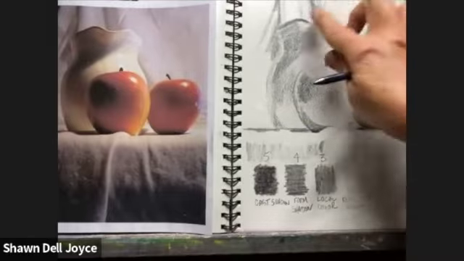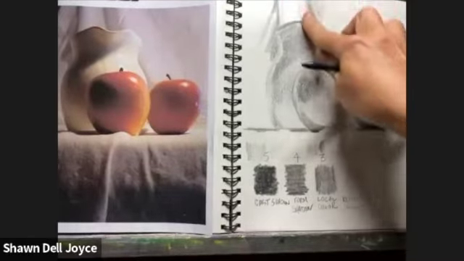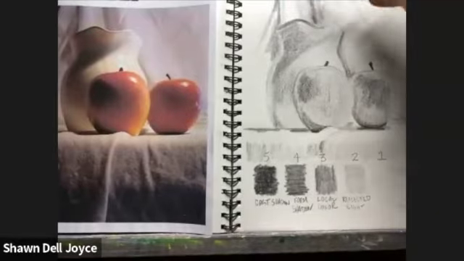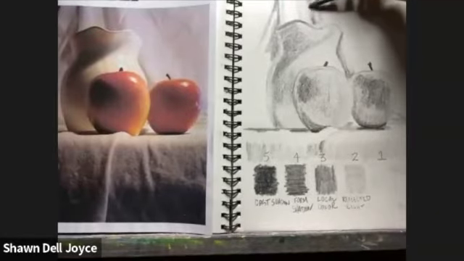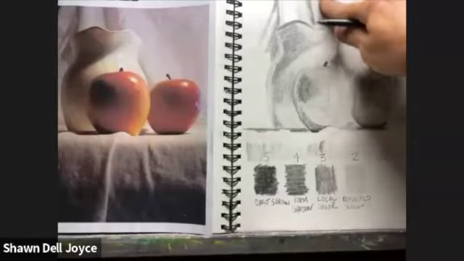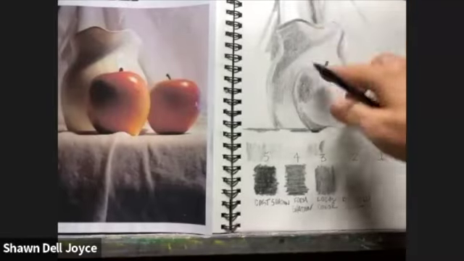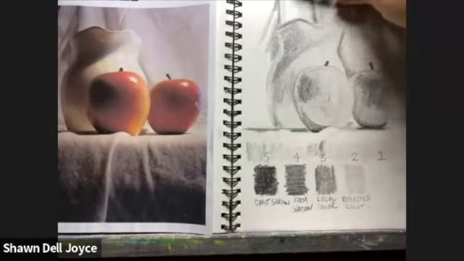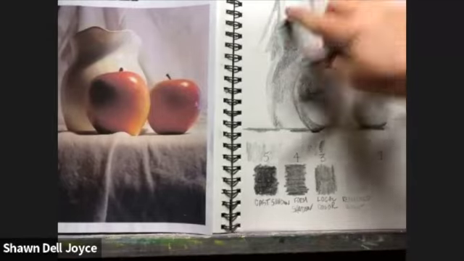On the fabric, notice that the fabric that's curving towards the center, or the darkest part of the fold, is darker. So the fabric is darker on the side that's curving away from the light. Towards the center of the fold, it's going to be lighter because that part is getting some of the light.